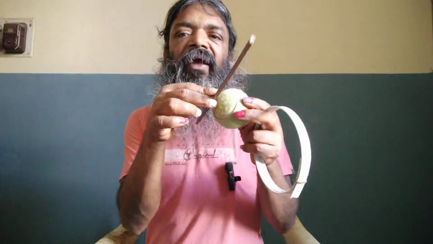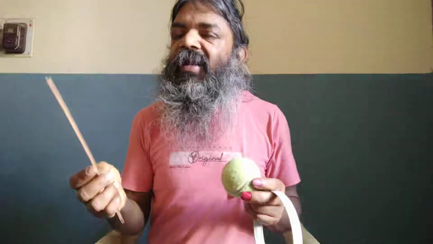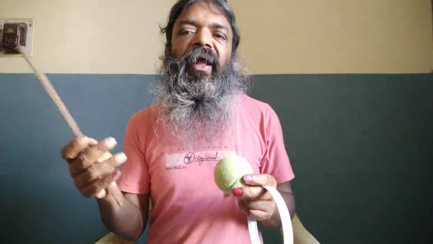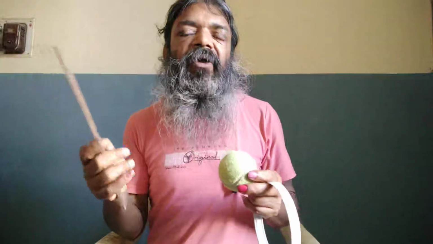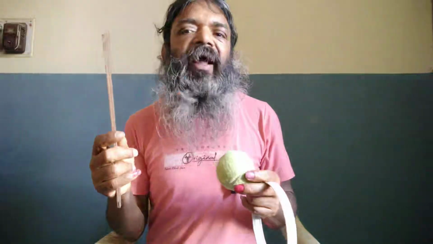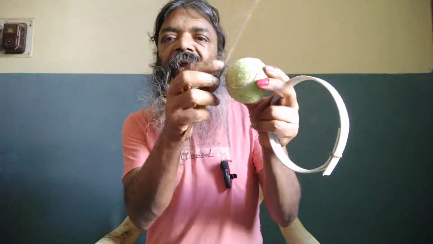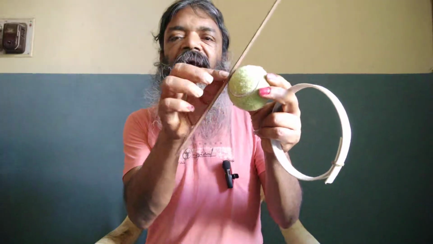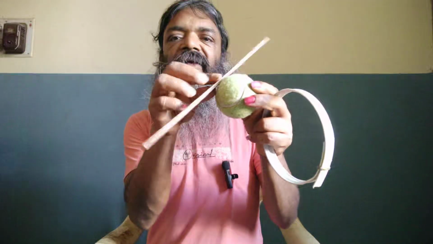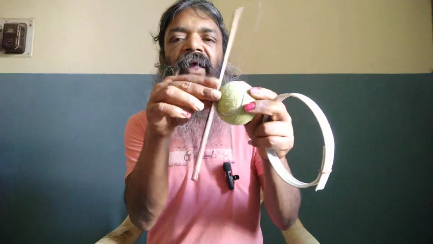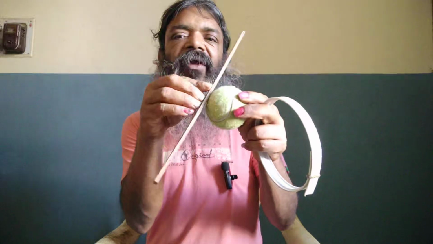At any point P, if I take a tangent vector here, the tangent vector is not unique. All 360 degrees, whatever vector I am seeing, all are tangent vectors.